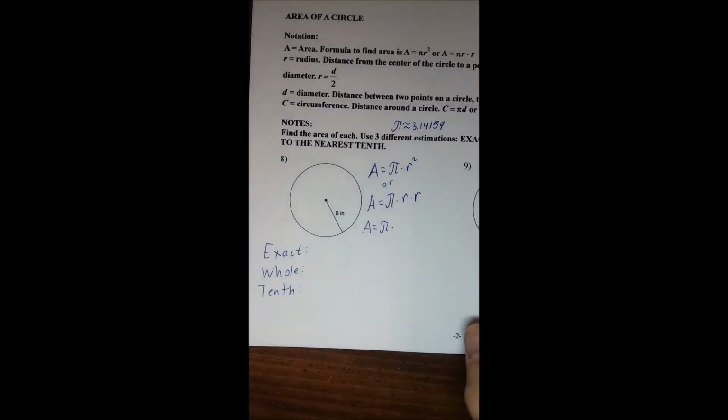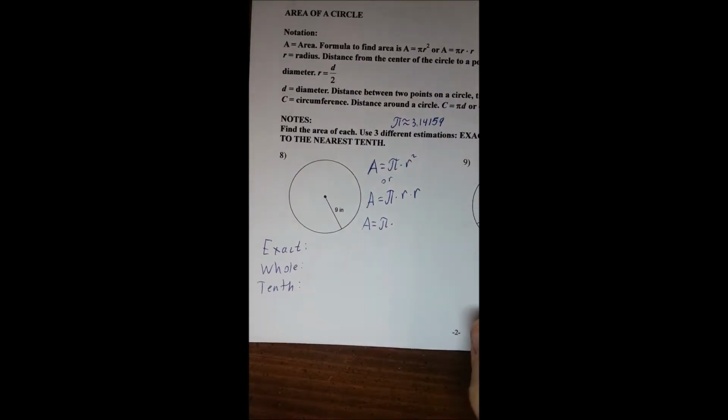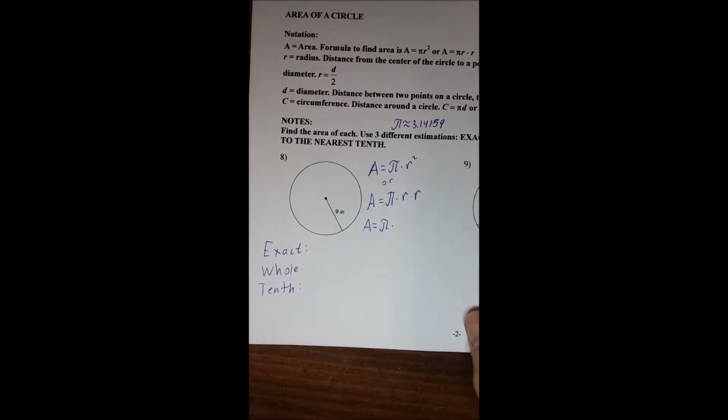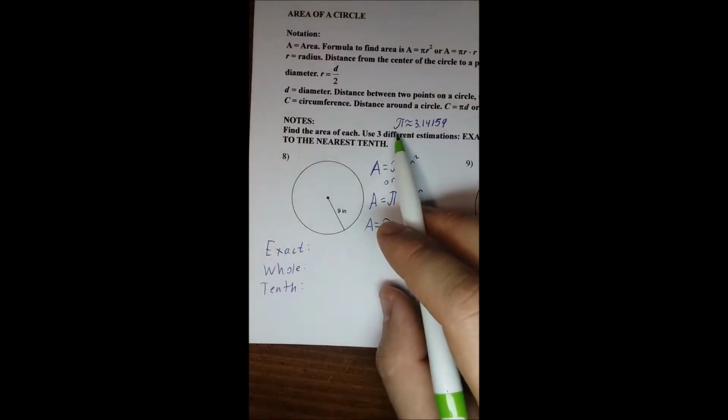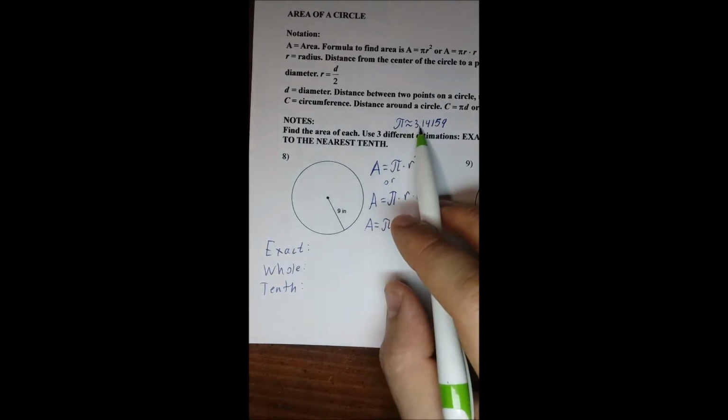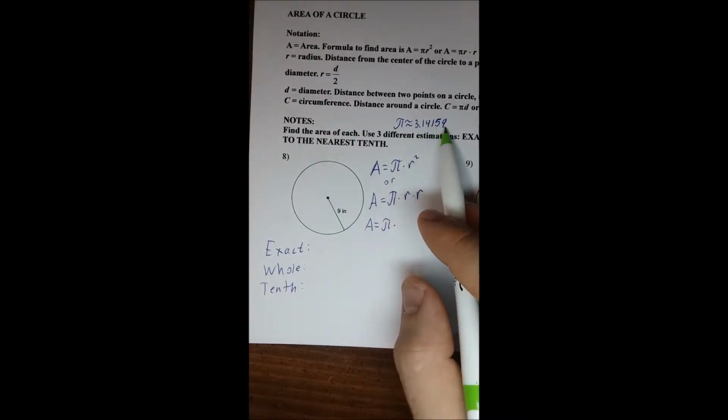Next example, example number 8, we need to find the area of a circle using 3 different approximations. One is going to be exact, one is going to be rounded to the nearest whole, and another one will be rounded to the nearest tenth. First of all, understand that pi is 3.14159. That's going to be the most accurate approximation of pi that we're going to use. Not just 3.14. It's not going to be enough for our calculation, so we need a more exact one.